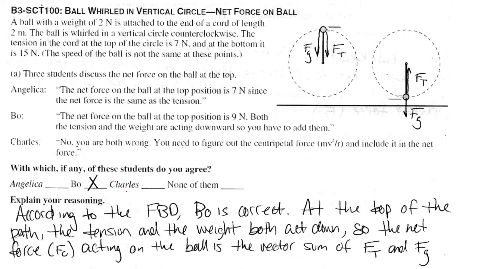Because remember, whenever you are trying to write an equation for the sum of the forces from a free body diagram for a circular motion problem, you take the forces going toward the center of the circle, and then you subtract the forces going away from the center of the circle. Here, because both the weight and the tension are going toward the center, we just add them up. We get 2 plus 7 is 9.